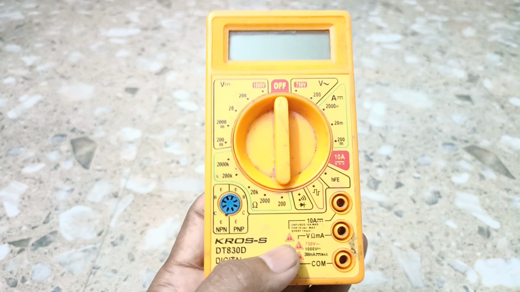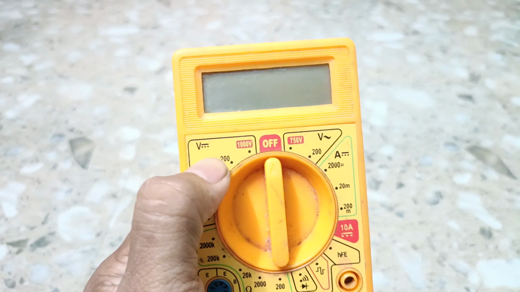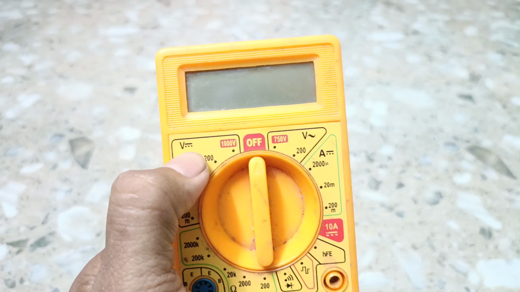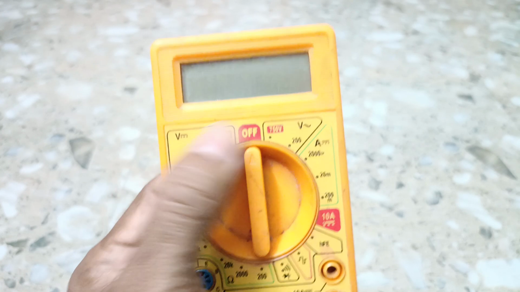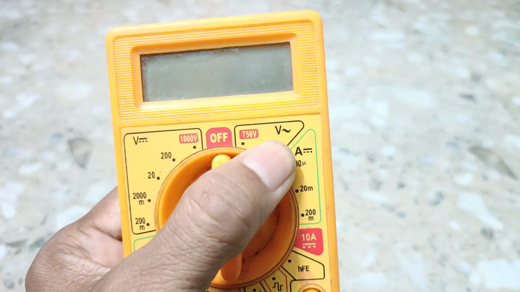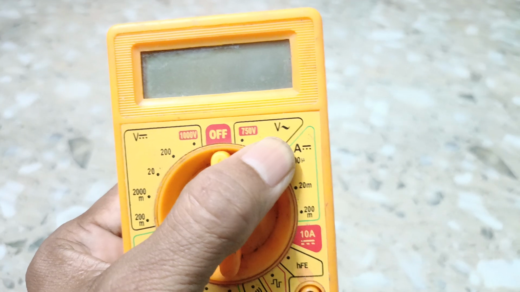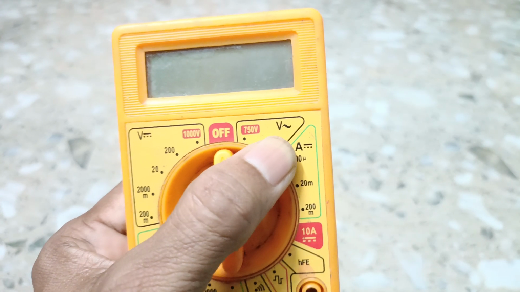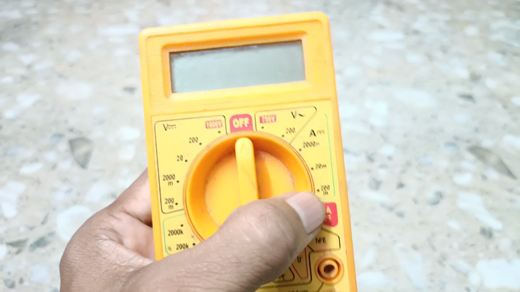Now you see the symbol. You can see here this symbol, voltage, this is for DC voltage, right? And you can see that this symbol is for measuring AC voltage. I will show you today how to measure the AC voltage and DC voltage. And in the next video, I will show you how to measure the current.